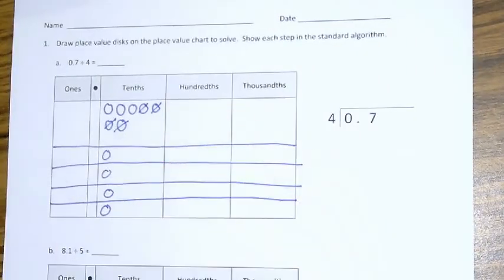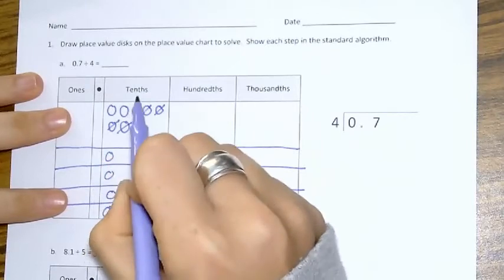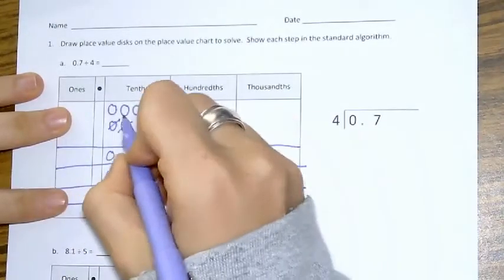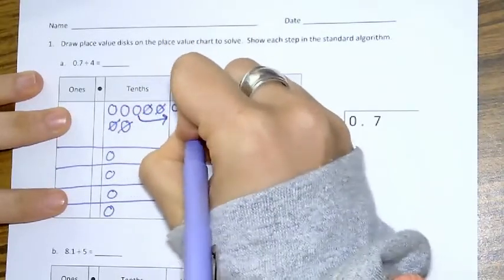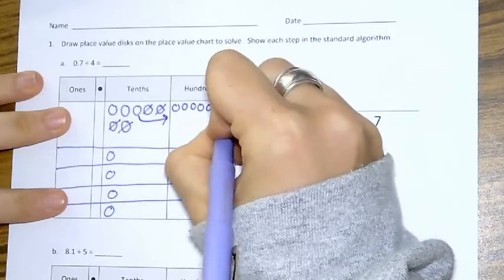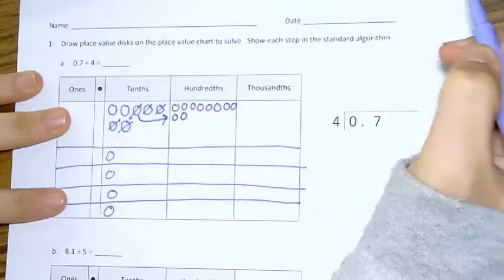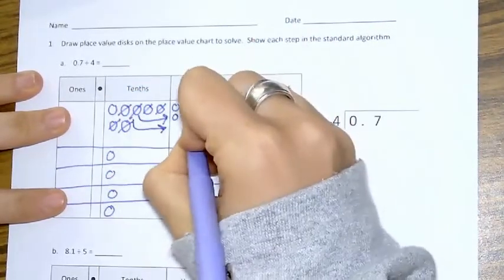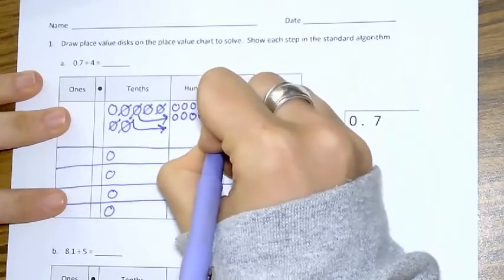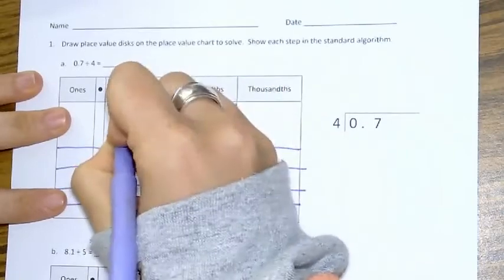Raise your hand if you know what I need to do. John, what do I need to do? I need to unbundle these 3. Okay? So, what I'm going to do is 1, 2, 3, 4, 5, 6, 7, 8, 9, 10. Cross that one off. 1, 2, 3, 4, 5, 6, 7, 8, 9, 10.